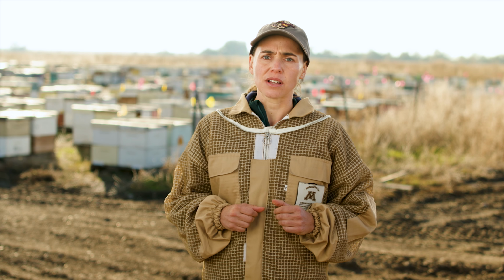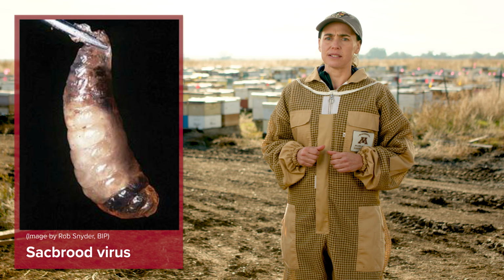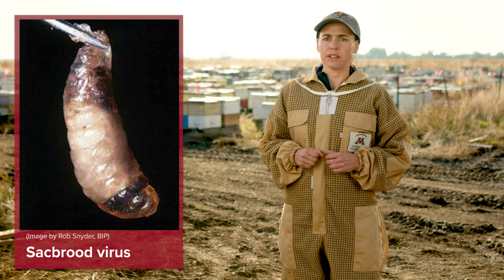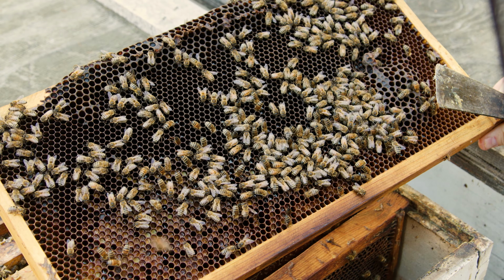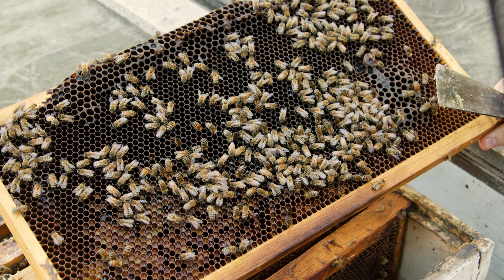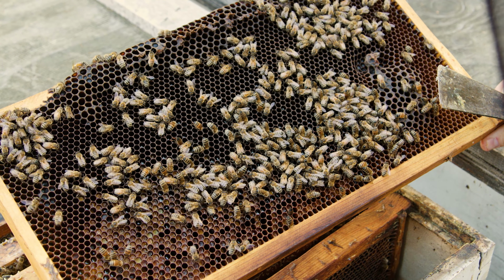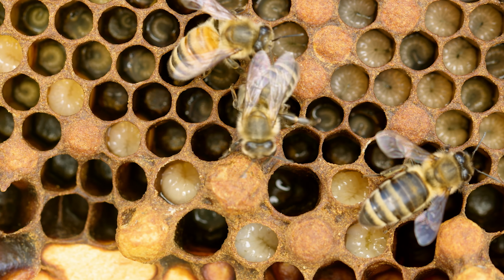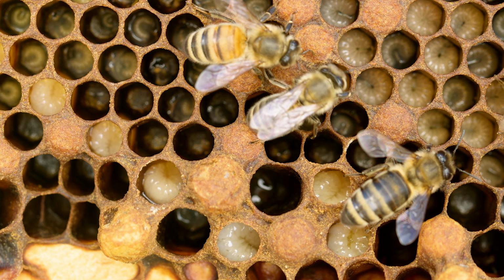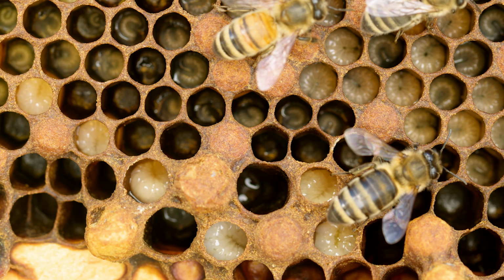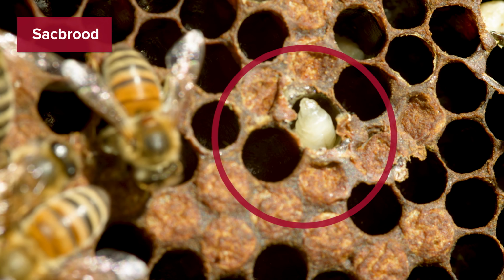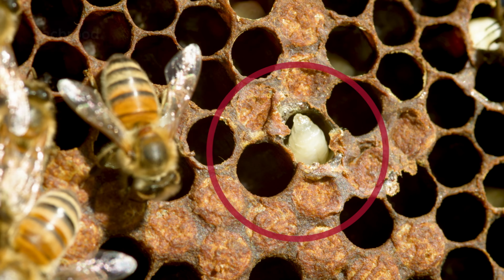Sac brood virus causes disease in developing brood. It spreads when adult bees ingest contaminated food or remove infected larvae from the hive. Infected adult bees do not show any obvious signs, but the food-producing hypopharyngeal glands of young bees can become infected, and they can pass along the virus to the brood they feed. This virus causes colonies to be weakened or can lead to colony death if the infection is severe.